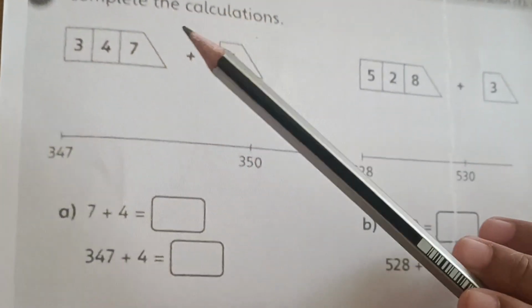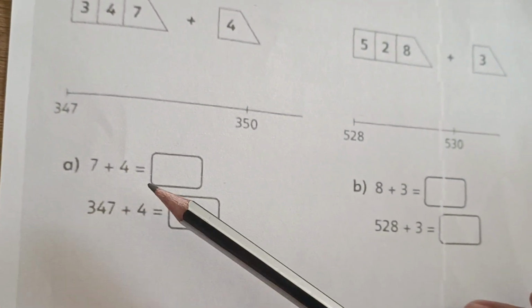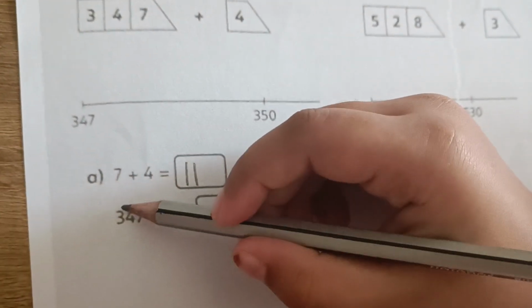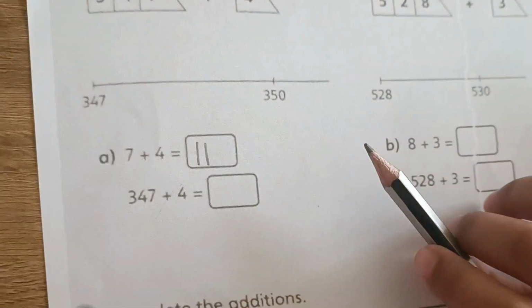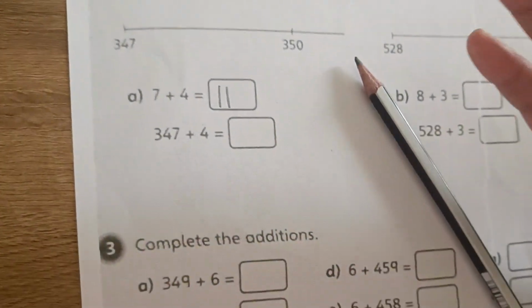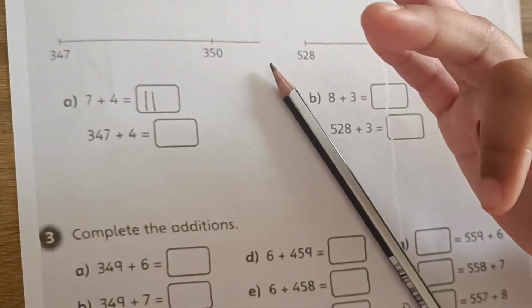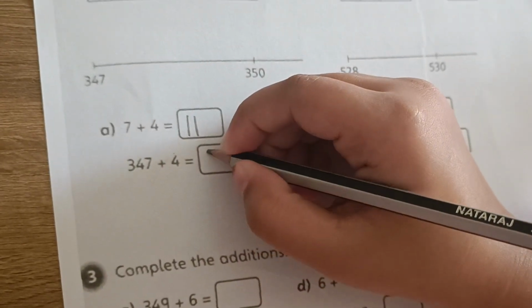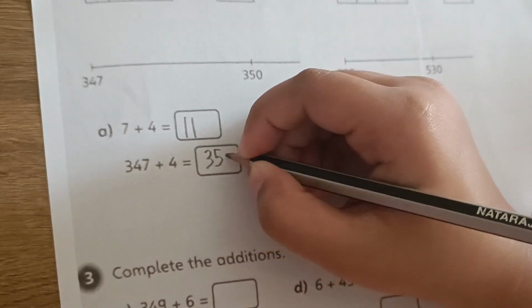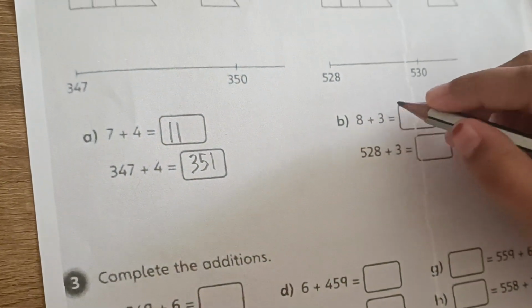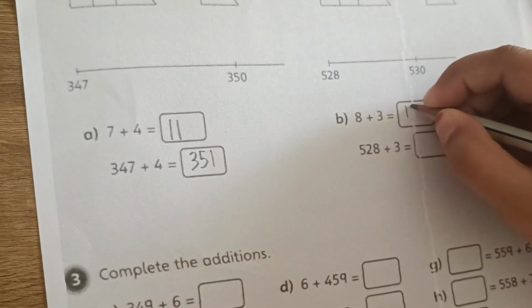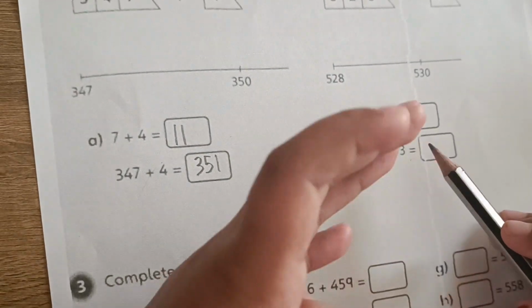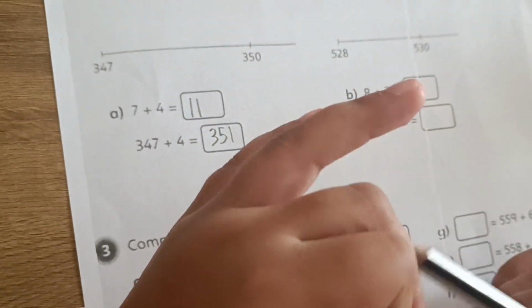Complete the calculations. A. 7 plus 4 is 11. 347 plus 4: 347, 348, 349, 350, 351. 8 plus 3 is 11. 528 plus 3: 529, 530, 531.